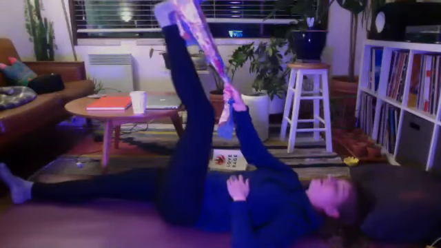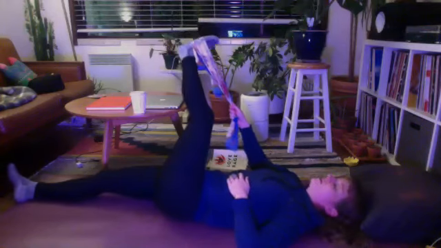You can extend the right leg out long. It might be nice to get that out of the way. I have like a bunch of obstacles at the table.